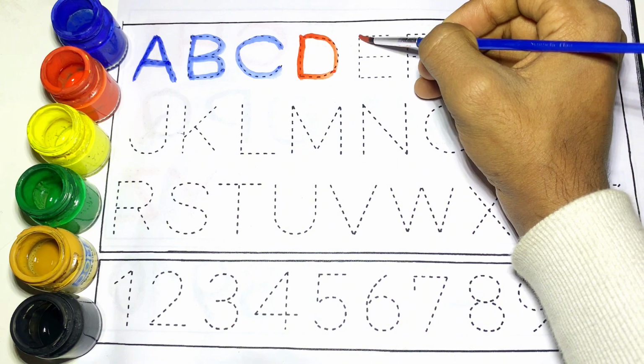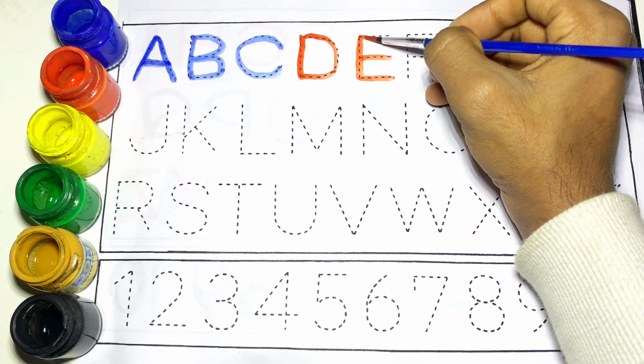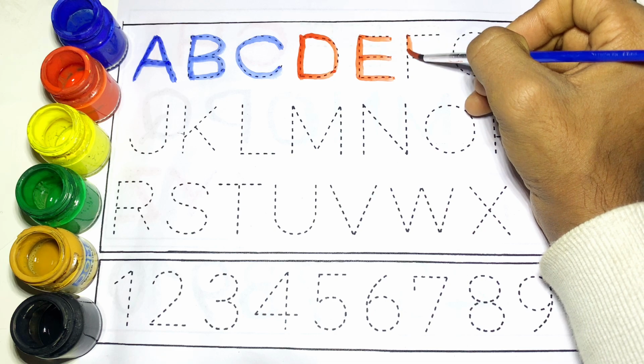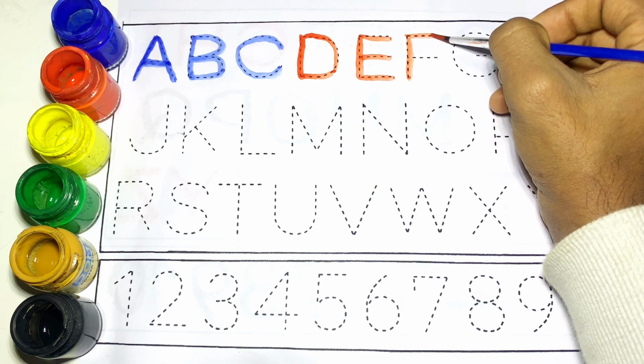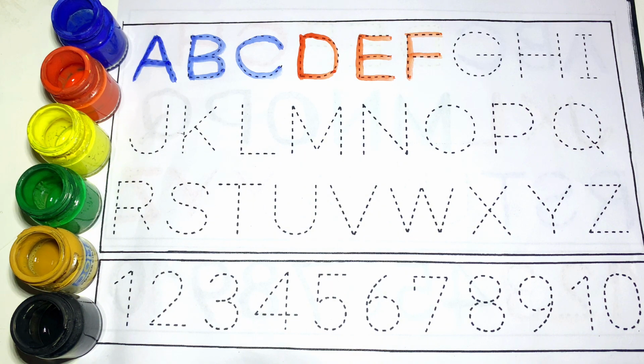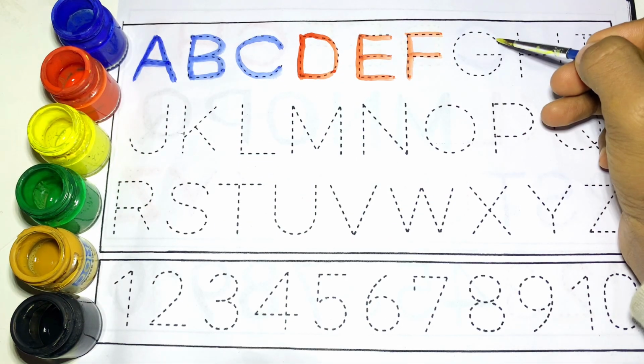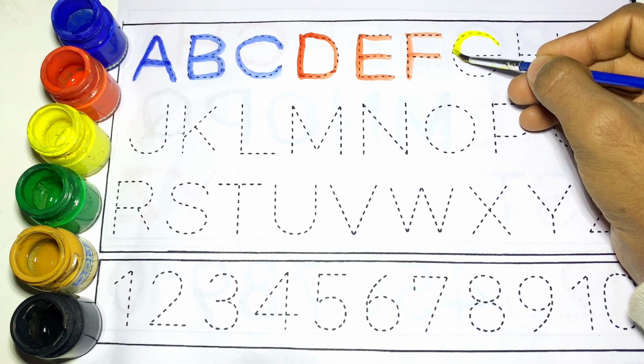E. E is for egg. F. F is for fish. Then G. G is for guard, and use yellow color.